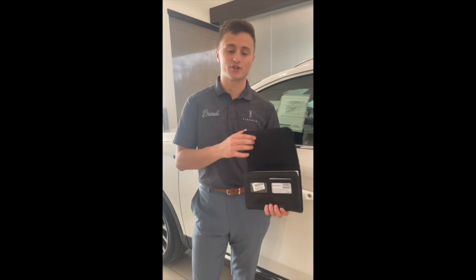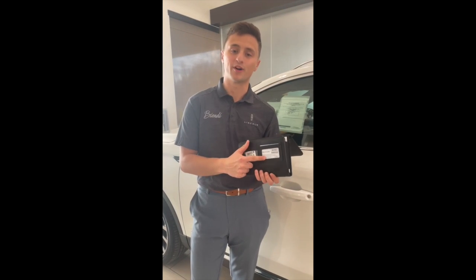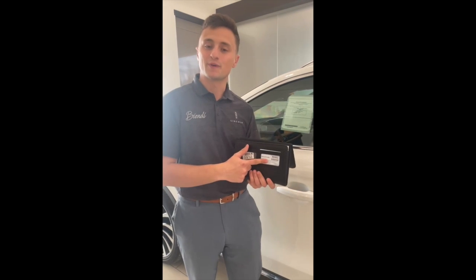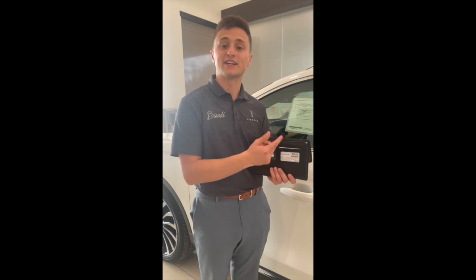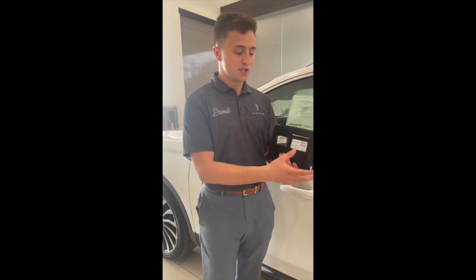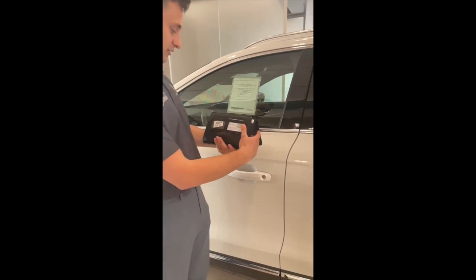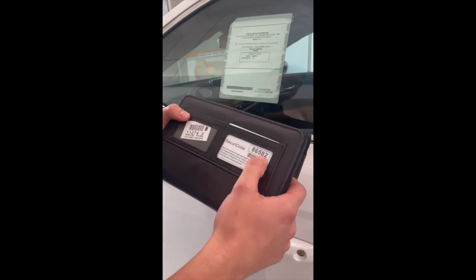Today I'm going to be showing you how to use your keyless entry code for any Ford or Lincoln product out there. On the inside of your owner's manual, you have a 5-digit code that will allow you to get into your vehicle even when it's locked. So for example, this code right here, if you want to get a close-up, Jim, is 86582. And I'll show you at the end of the video how you can change it.